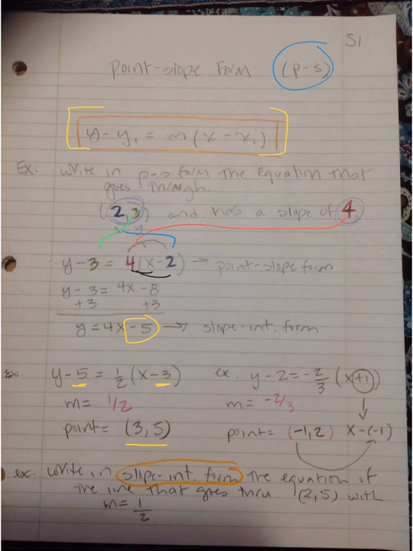It hasn't been changed. But on the other hand, if we go ahead and take a look at this one here, we have y minus 2 equals negative 2/3 parentheses x plus 1. We know our slope is negative 2/3 because it's there. But our x is going to be negative 1. And our y is positive 2. And that's because this plus 1 means it was x minus negative 1, which made it a plus 1, which is why you have a negative 1 for the x term.